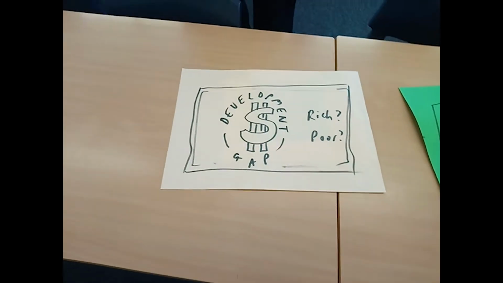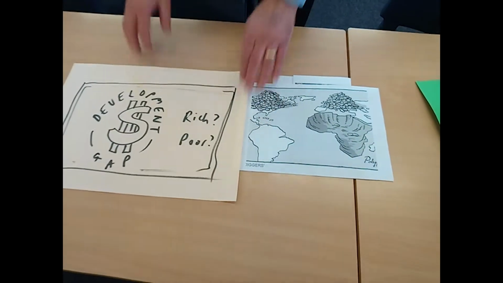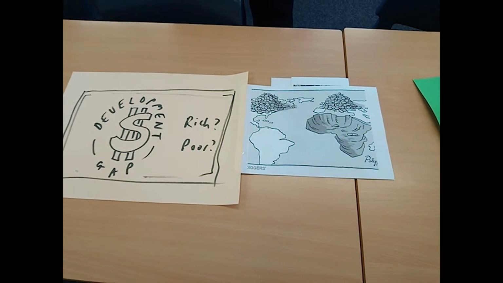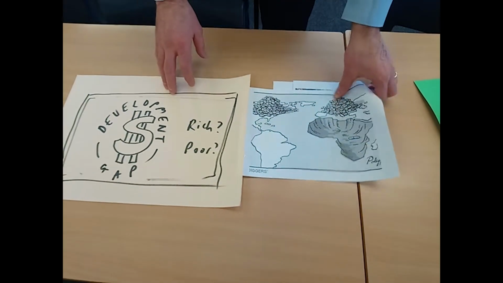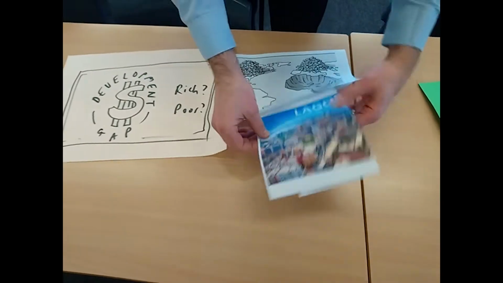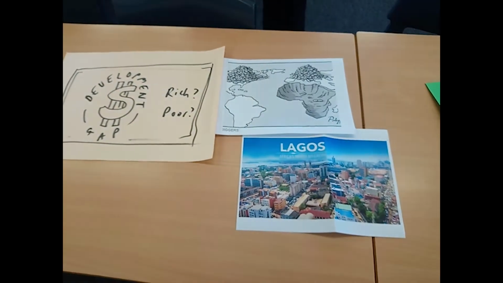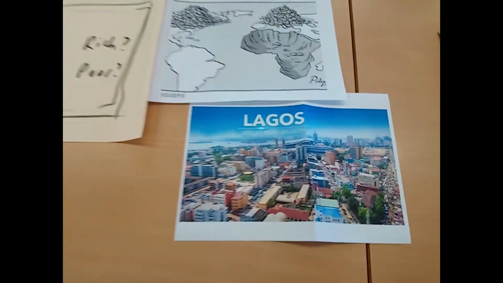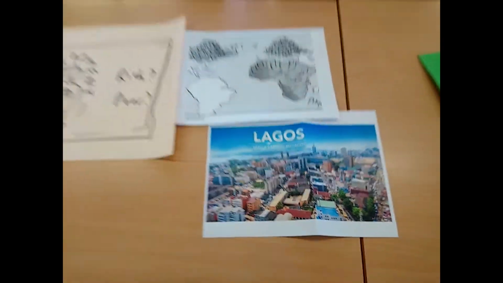The first topic is the development gap. We'll look at the disparity between the rich world and the poor world. How is it that some countries are so rich whilst others are so poor? As part of this, we do a case study on Nigeria. Nigeria is an emerging economy. That means a country which is rapidly developing.